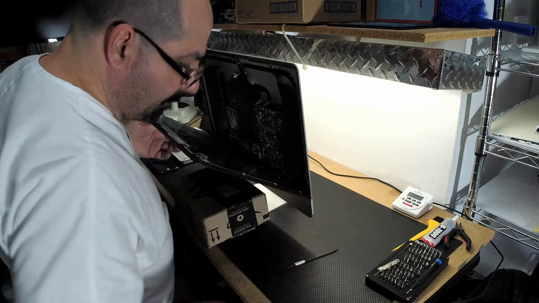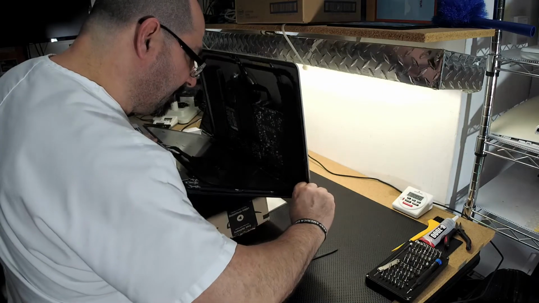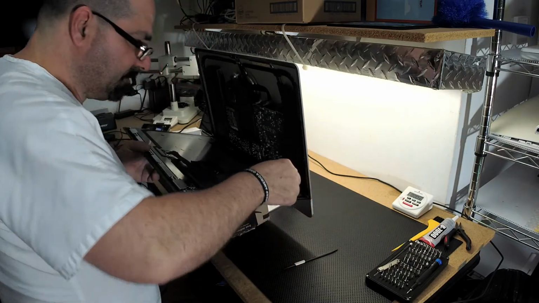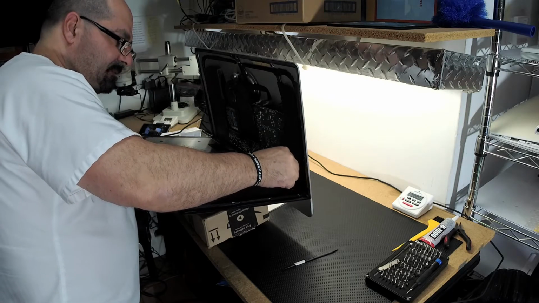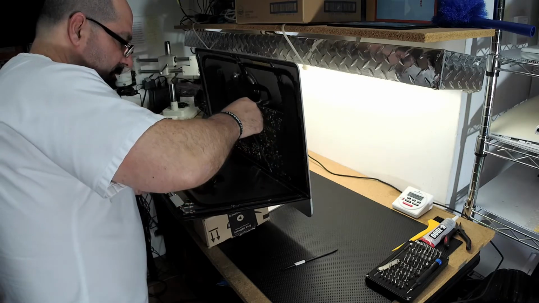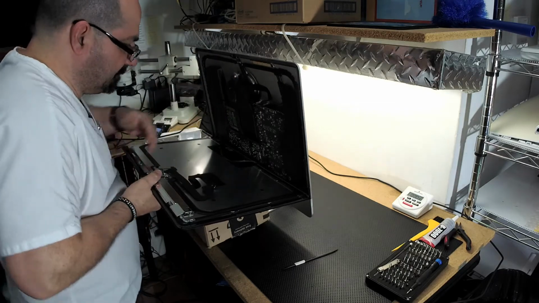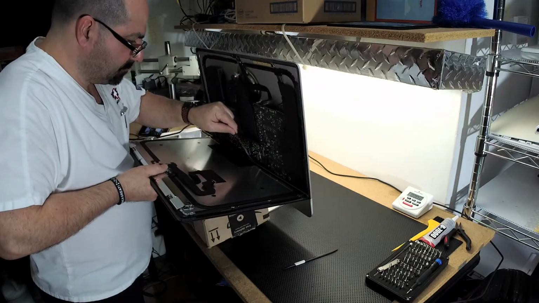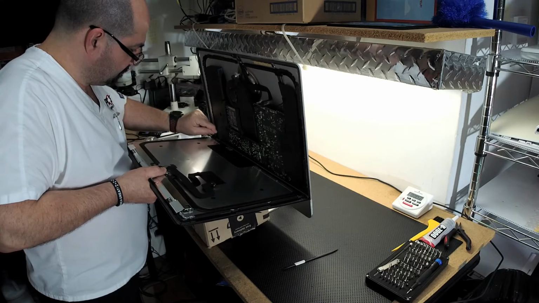If you can grab those and pull them off, you're going to see this little tab sticking out. You grab that, and that's going to allow you to pull the bottom tape that's holding it down. It's in two parts, so it's going to split in the middle.